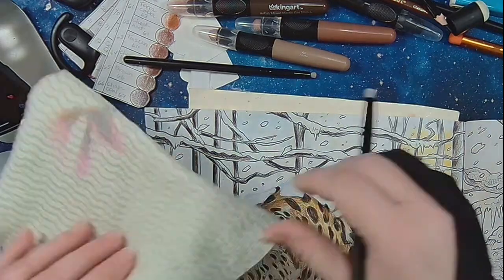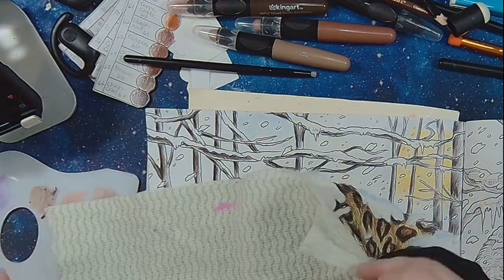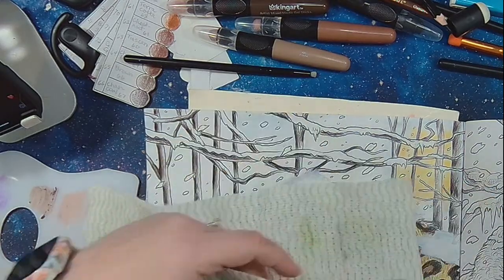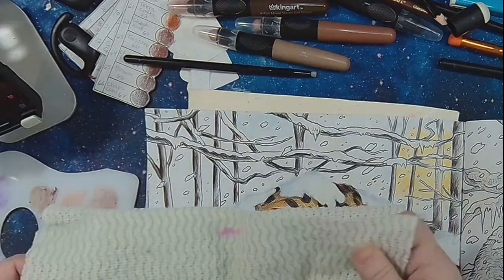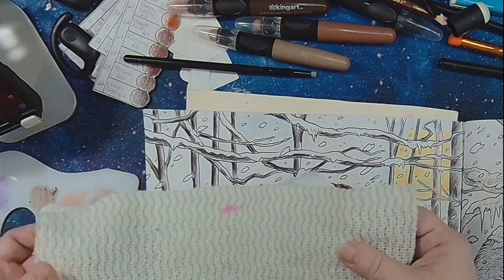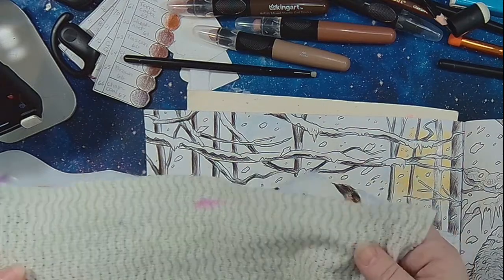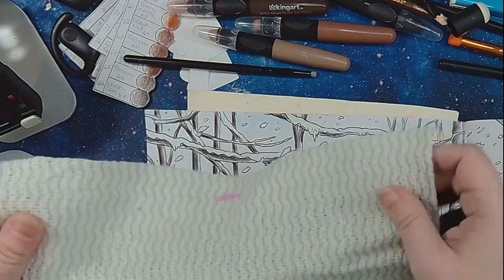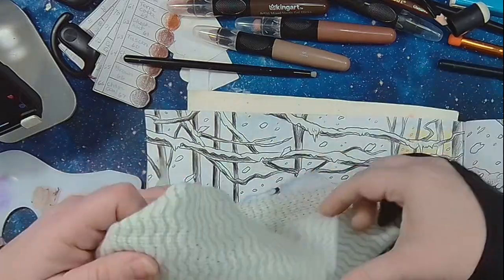Oh, these are something I got off Amazon. They're an Amazon brand, a reusable cloth, about as thin as a napkin, I guess, or paper towel, but it's stretchy in all directions.